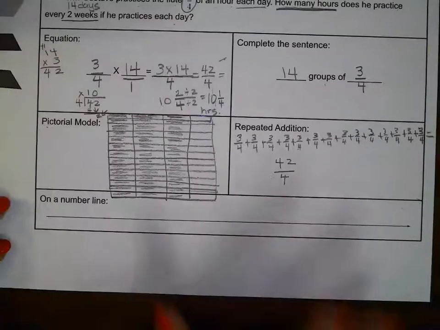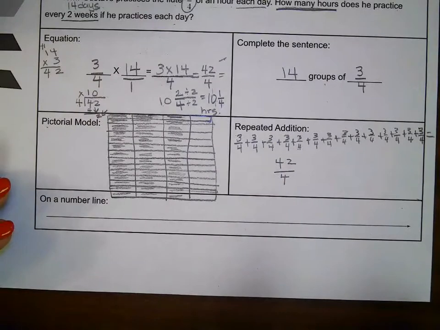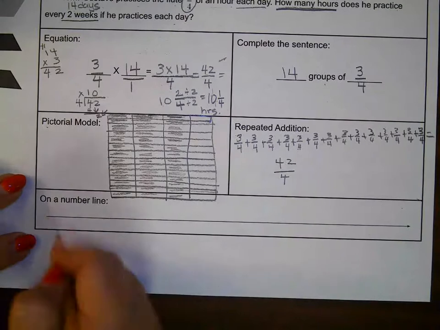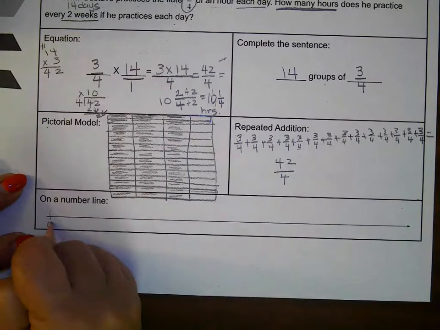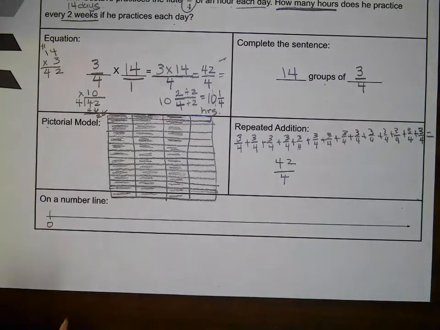Now I'm going to skip count by 3/4. Otherwise, I won't get that in.